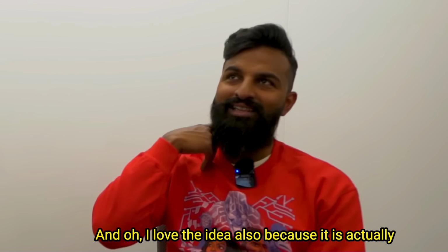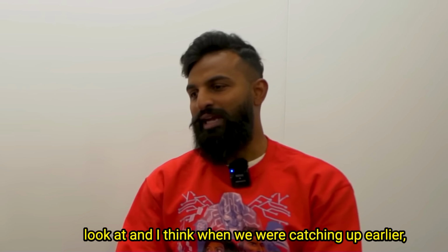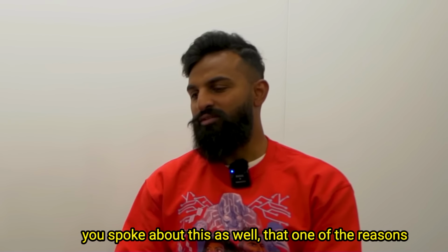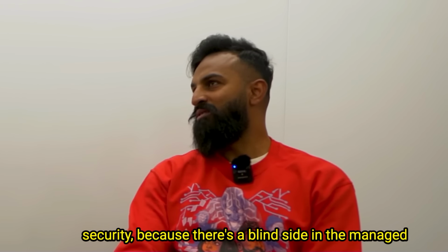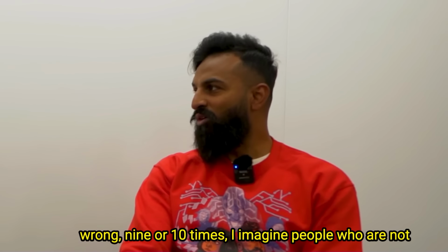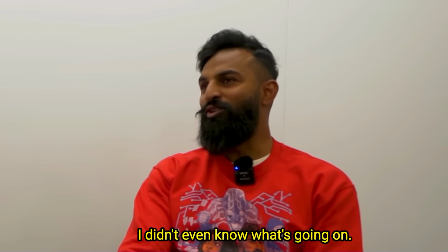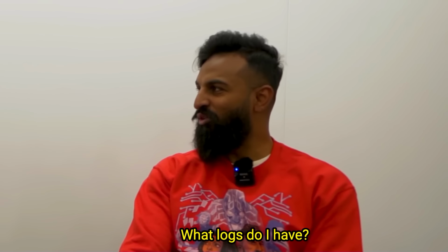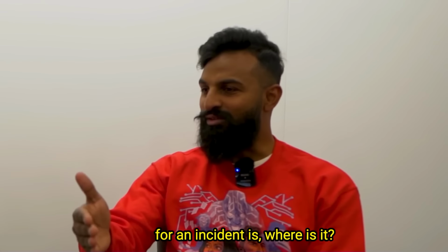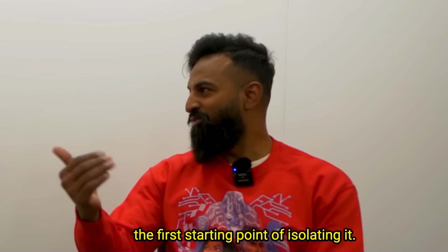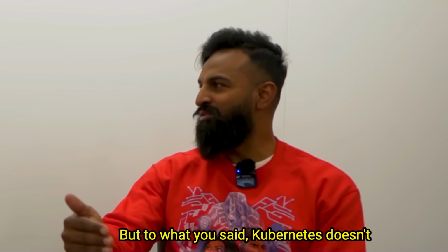Interesting. And I love the idea also because it is actually quite a bit of a problem sometimes. When we were catching up early, you spoke about this as well, that one of the reasons why a lot of people probably don't look at network security is because there's a blind side in the managed Kubernetes part, where if something goes wrong, 9 or 10 times, I imagine people who are not used to Kubernetes would be like, I have no idea what's going on. I don't even know where to start this conversation, what logs do I have, or what part of the network I'm looking at. The traditional security approach for an incident is, where is it? Isolate that network, the first starting point of isolating it. You don't even know where to start. How am I isolating? What am I doing? So Kubernetes doesn't provide that by default.